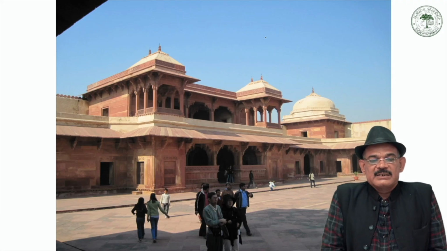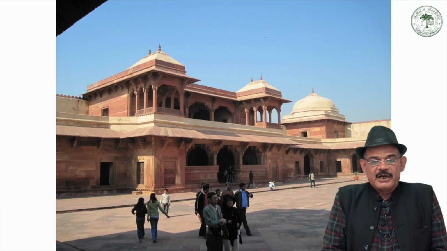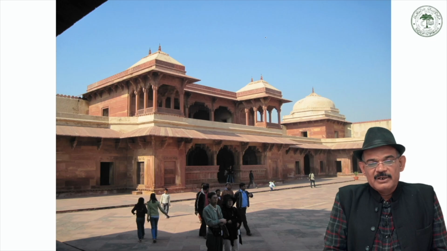The compound of Jodha Bai Palace is composed of a central courtyard on the eastern side provided with a gateway at the midpoint, and all sides having chambers and rooms, but at the cardinal points double-storied buildings were built. The lower story has a cloister in the center flanked by two rooms, and these cloisters have an entrance in the middle of the deviated openings.